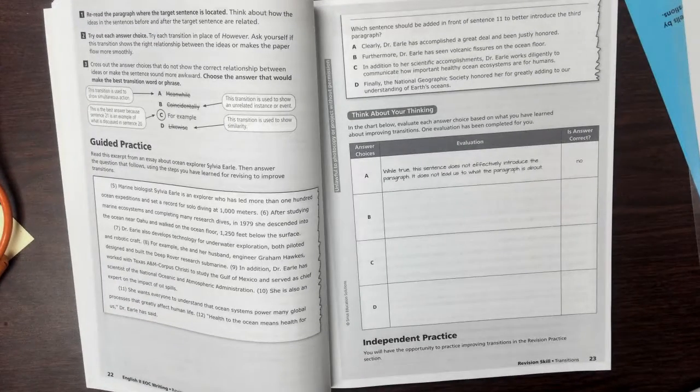Okay, ladies and gentlemen, the next type of question that you are going to learn is the transition questions. Transitions are basically words or phrases that connect two sentences or two paragraphs. Guys, this is another one where your summary comes into play in a huge way. It is so important that you summarize these paragraphs because that is where most of the answers come from, and you're going to see that.